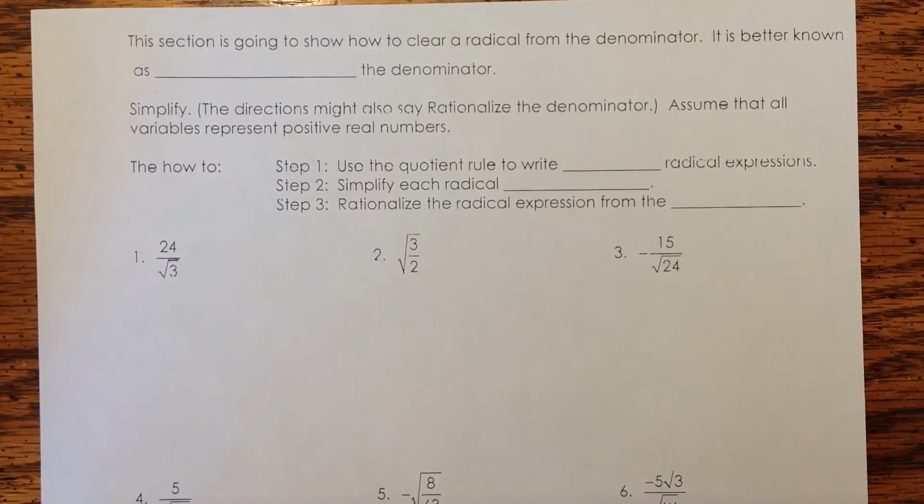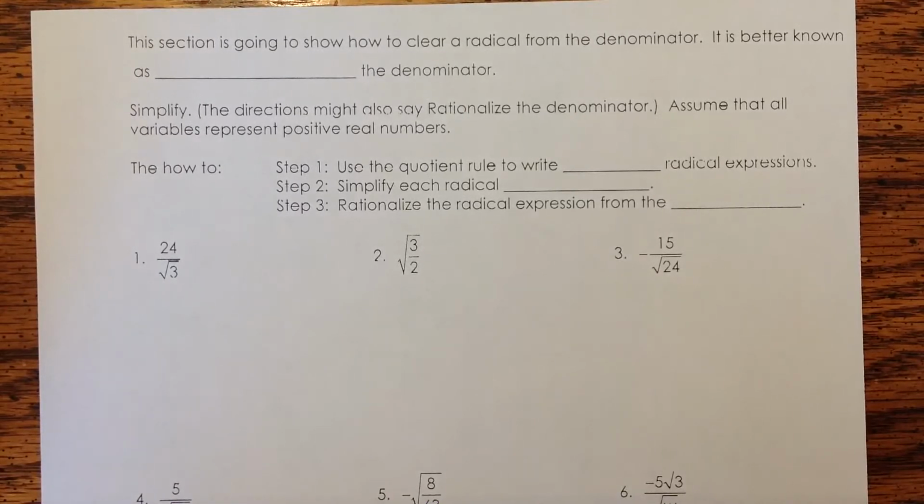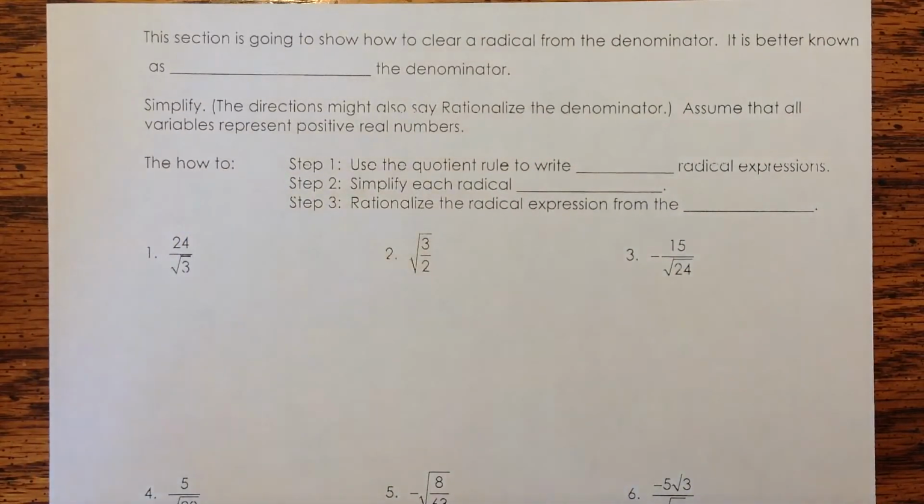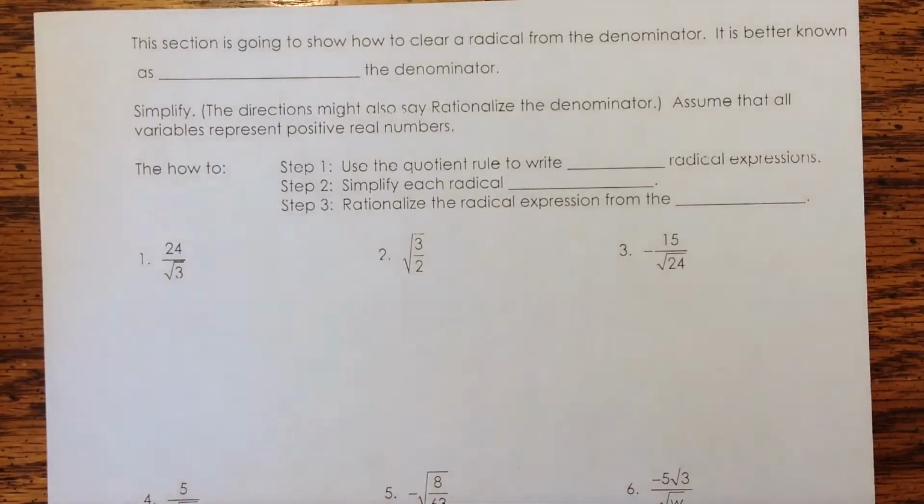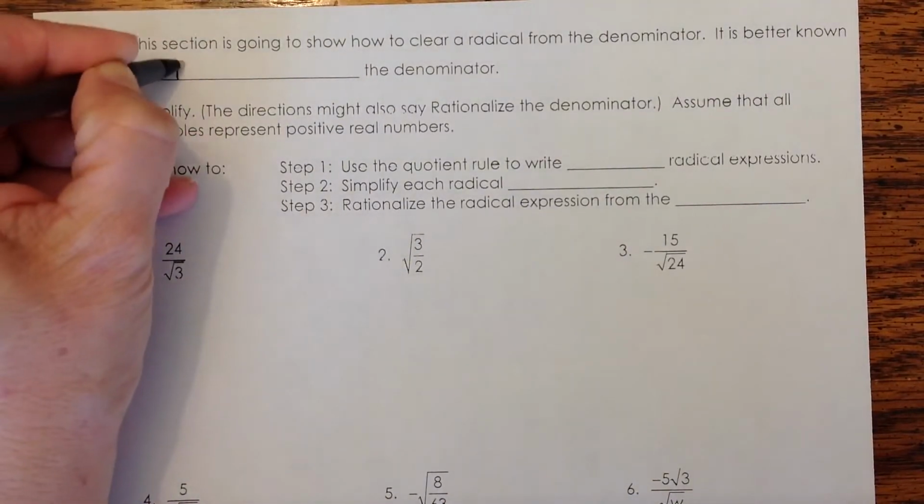The next part of 7.5 is going to work on the final piece of criteria to say that a radical expression is fully simplified. So we're going to talk about how to clear a radical from the denominator. This idea is better known as rationalizing the denominator.